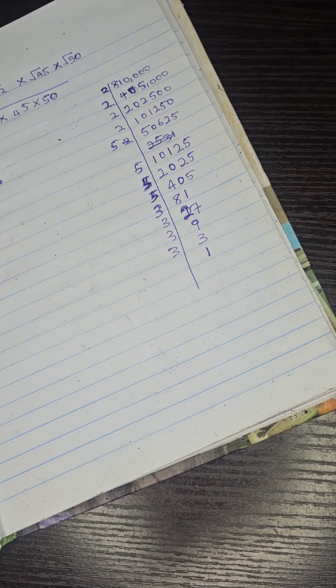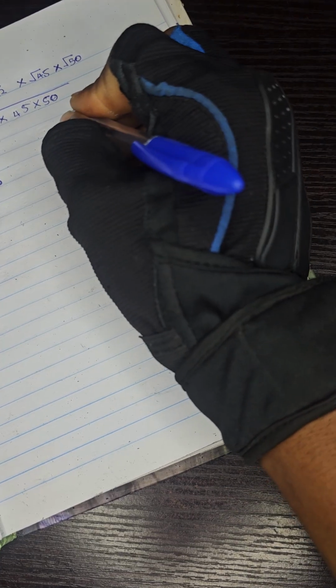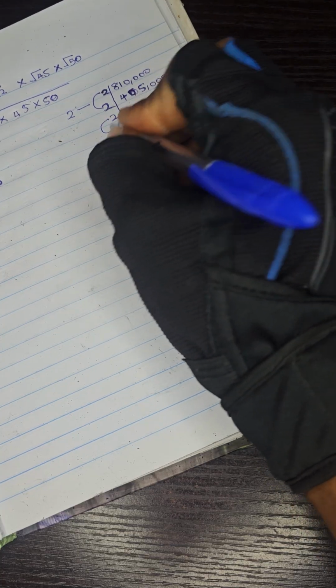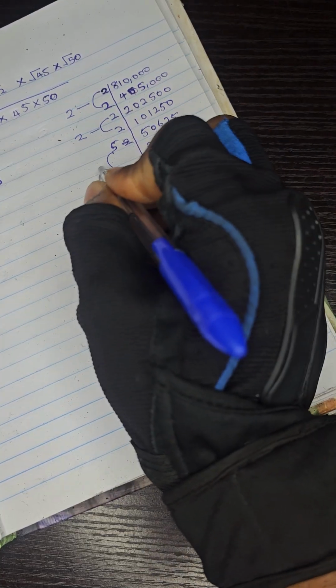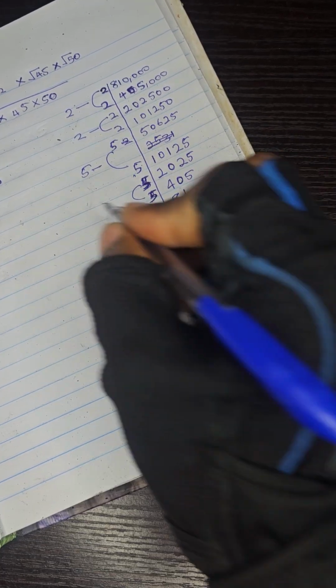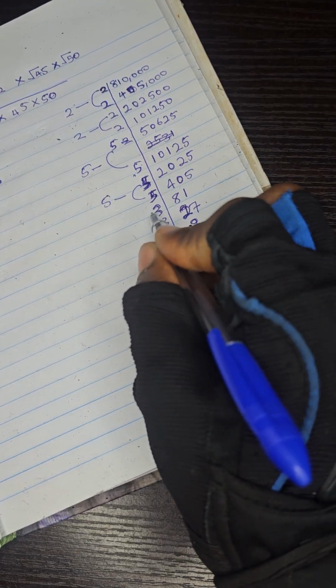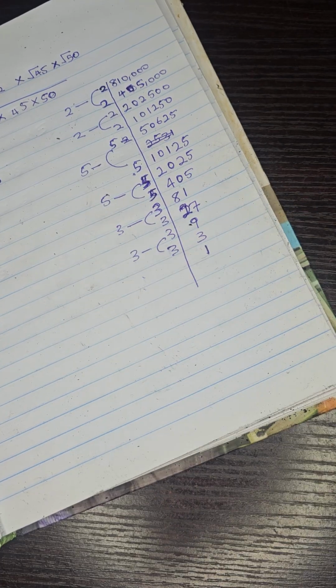See, it factorizes out. And for you to find the square root, you take it 2 by 2. So this 2 will give us only 2. 2 number of the same number, 2. So this is 5. 5. I've taken this one. This is 5. 5. This is 3. 3. This is 3. 3.